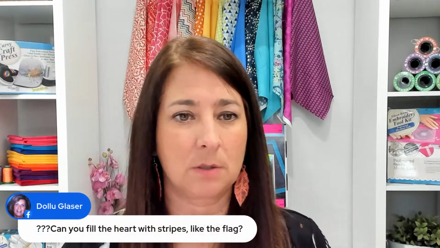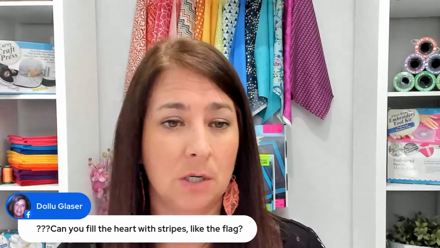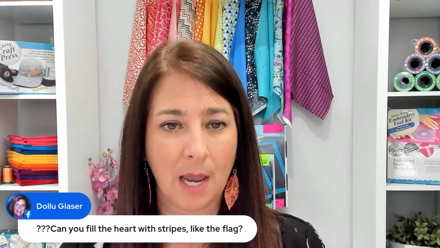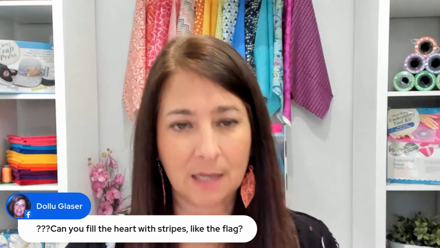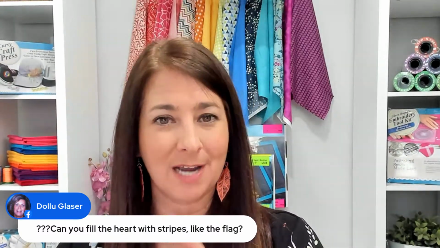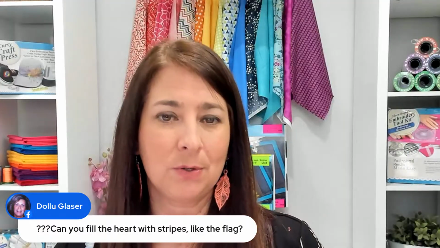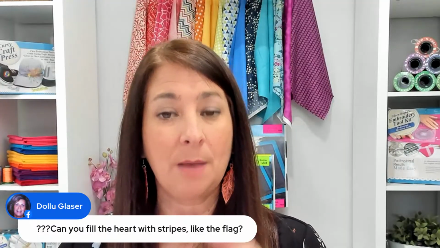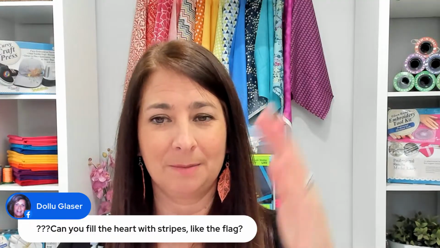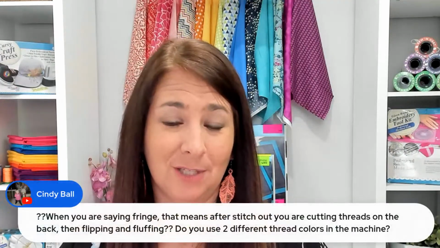And then Laura, the resize the fringe, I'll definitely show that. So I'll get to that when we go back over there. That's a really great question, and it's very important to understand too. And then Dalu says, can you fill the heart with stripes like the flag? Yes, you can. So the heart, whenever I did the rose, that fills that with the stripes, and I'll show you how to change colors so that it looks like a multicolored design. So that's really easy to do too.